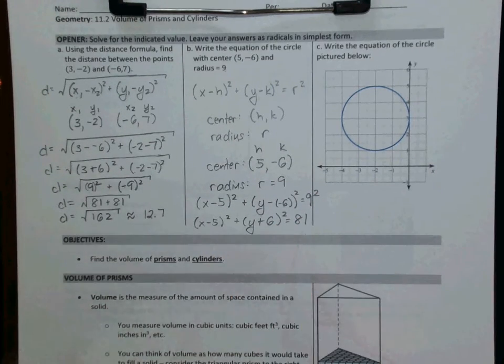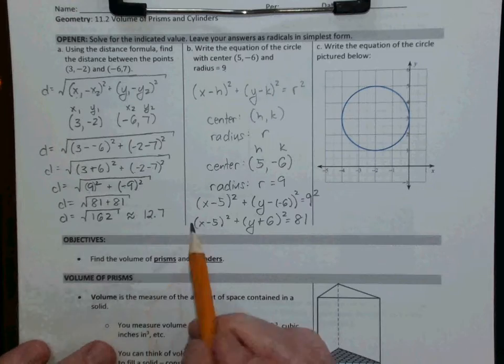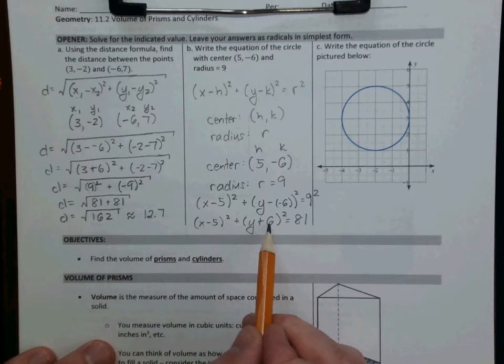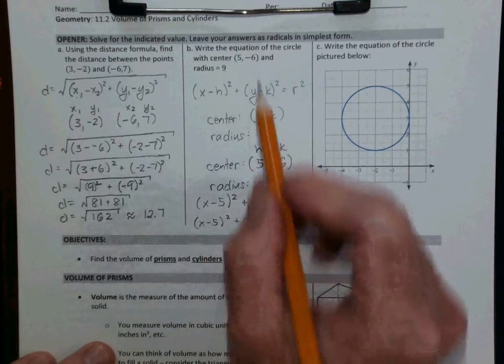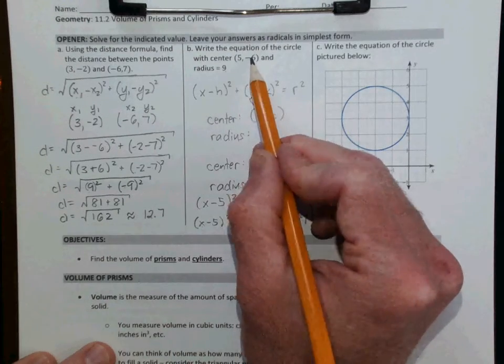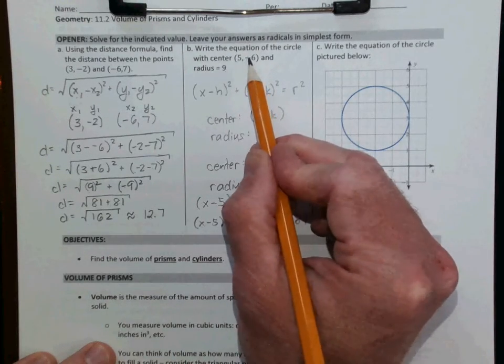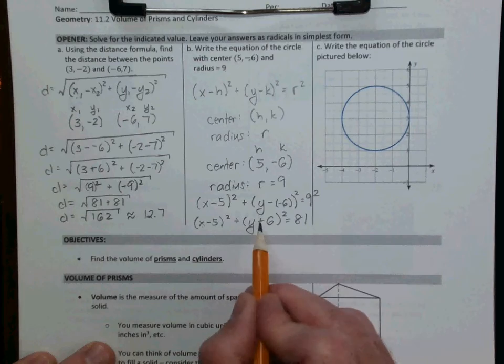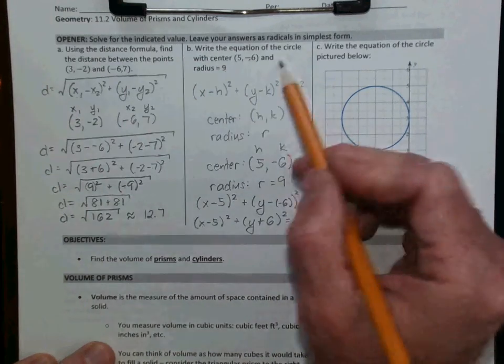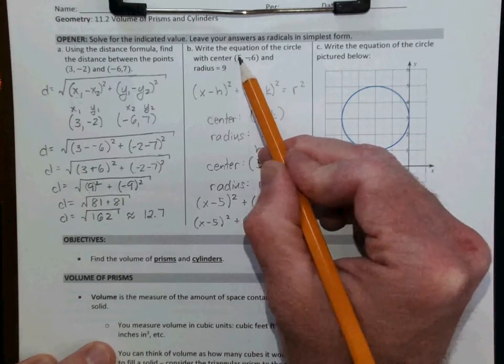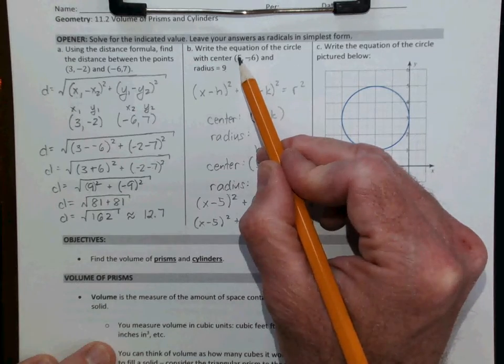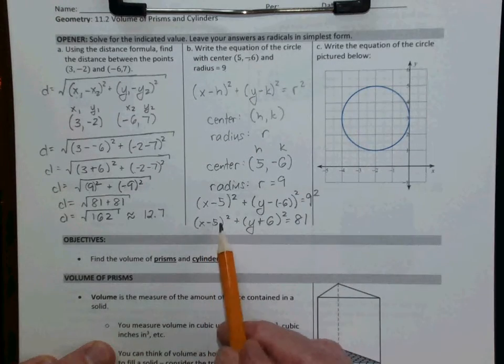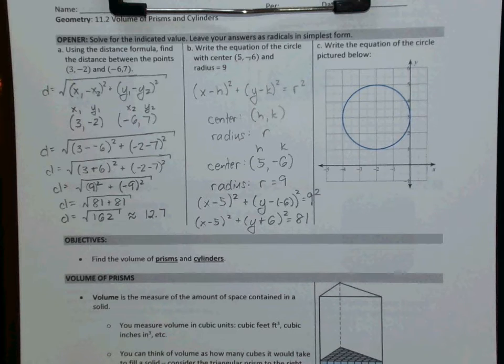And that's the equation of a circle. So take note here, the y of the center is negative, and in the equation you get a plus sign. The h of the center, the x-coordinate of the center, is positive, and you get a minus. This is very similar to when you factored quadratics and then had to solve them in Algebra 1.